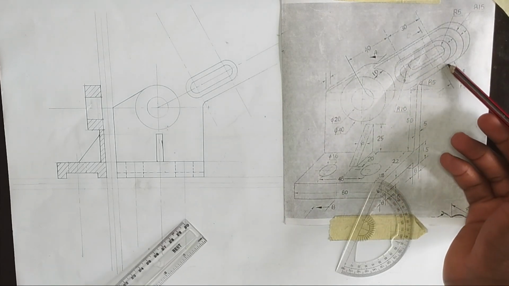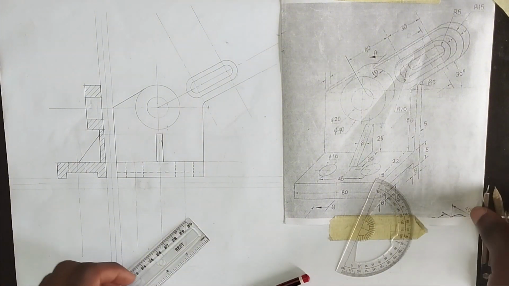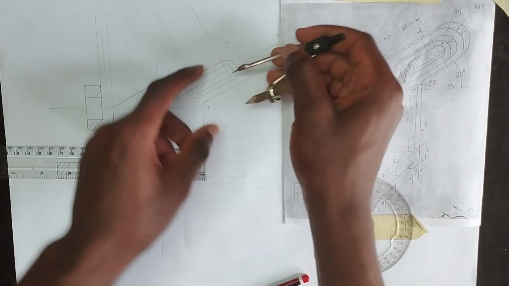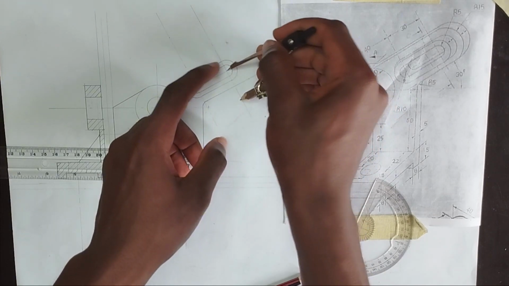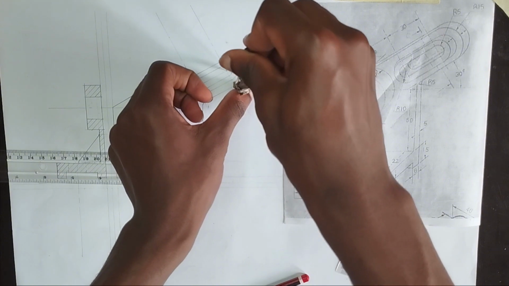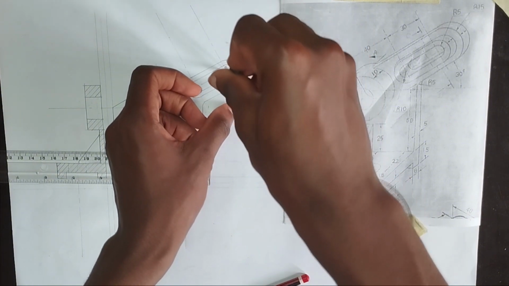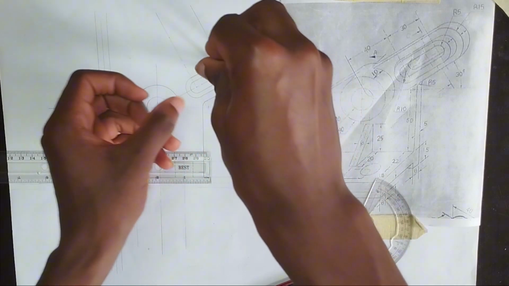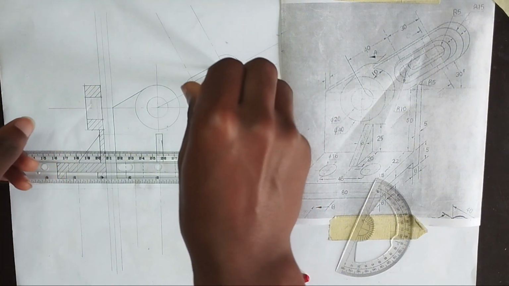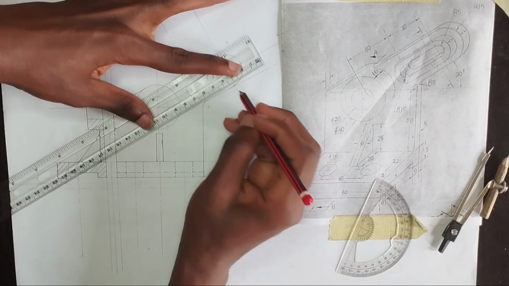Now we are going to move straight to this one, and we have been given the radius to be 15. So I'm just going to pick my compass. From this point here to here is 15mm already, so I'm going to pick it, then place it at this point here. Okay, this point, then draw like this. Okay, so this place is joining here.